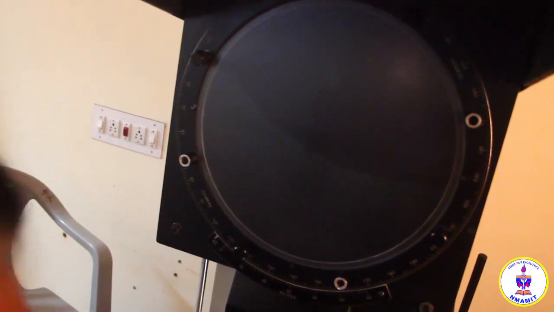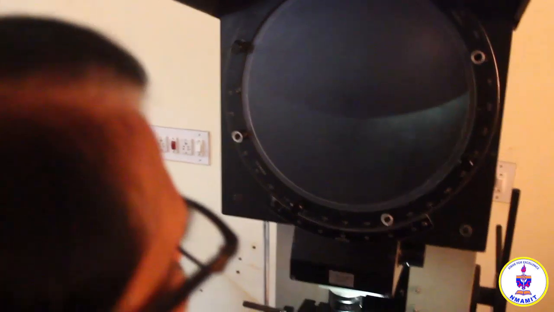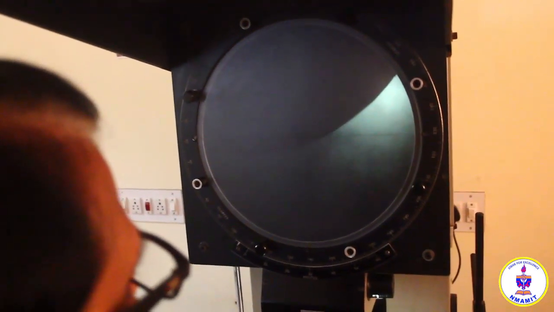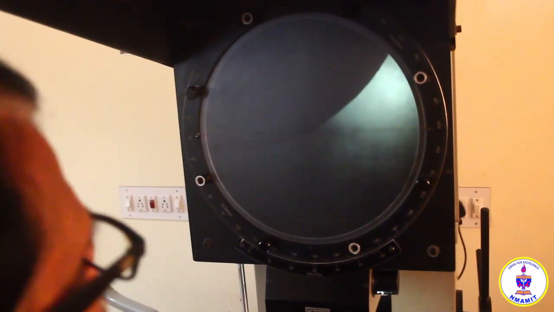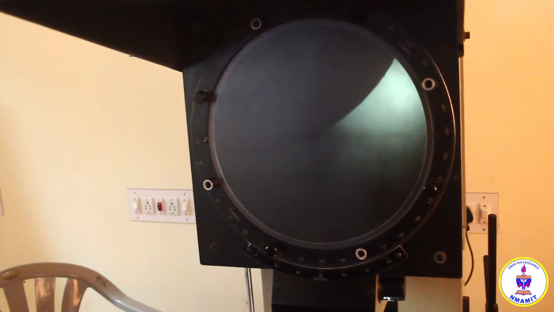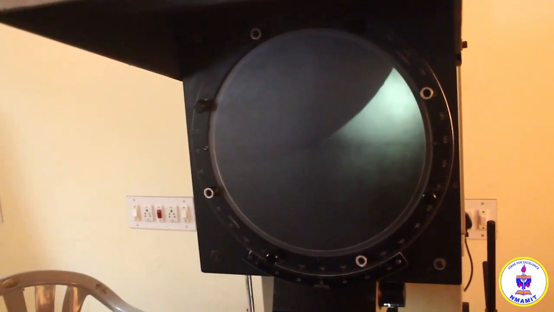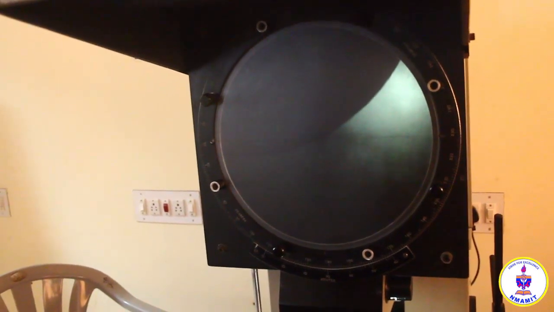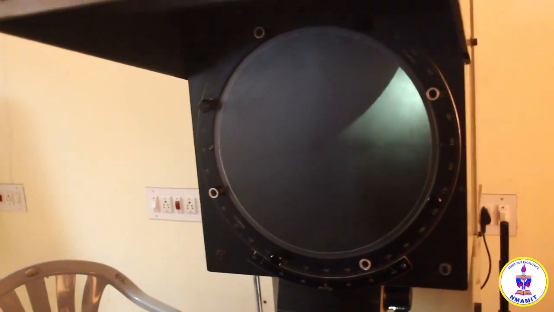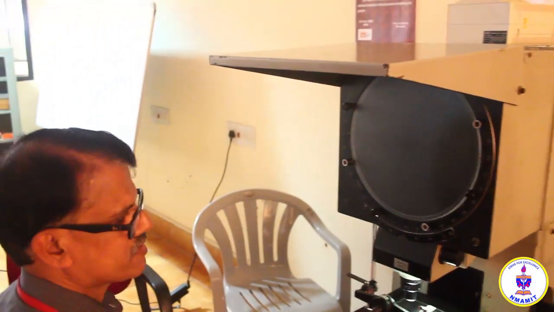Move the micrometer and the palette in the opposite direction so that the reading on the other side is obtained. So this is reading number 4. Now the difference between reading number 3 and 4 will give the length of the chord, and the difference between reading number 1 and 2 will give the height of the chord. That is, first reading is A and the second is H.